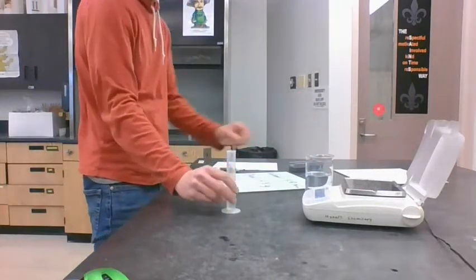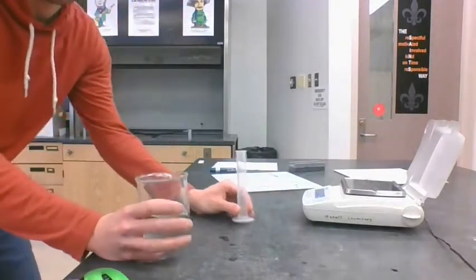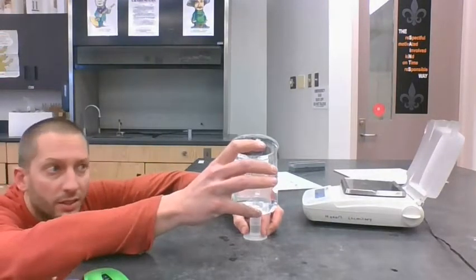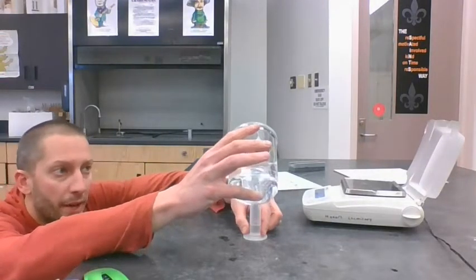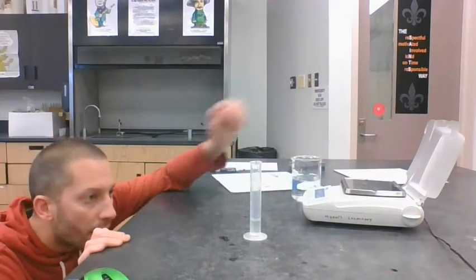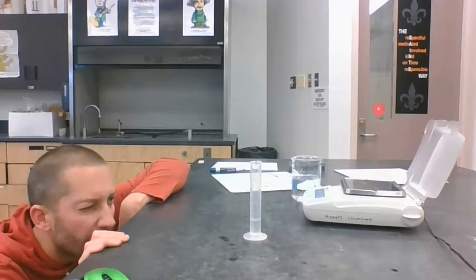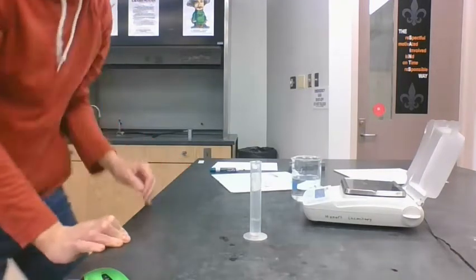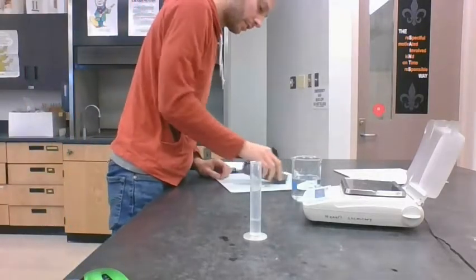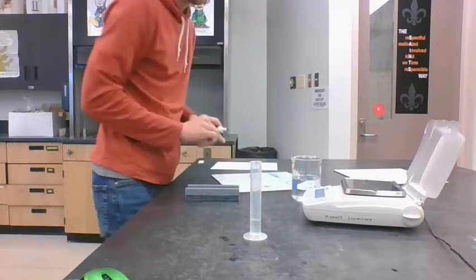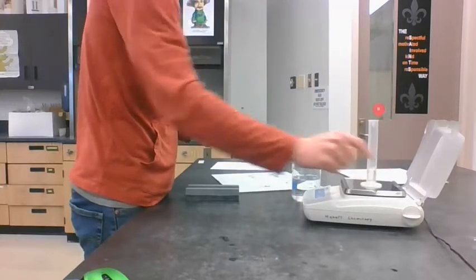Now with the water, I could pour this out and start over, but I could just add a little bit, because I'm adding the same material. So I'll add a little bit of water to that. Now the volume is at 7.0 milliliters. Let's see how much that weighs.